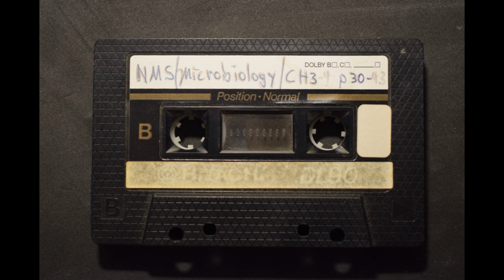peptidoglycan. B. Antibiotics acting on cell membranes.